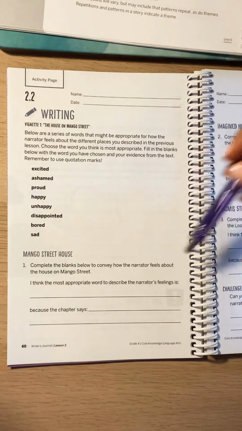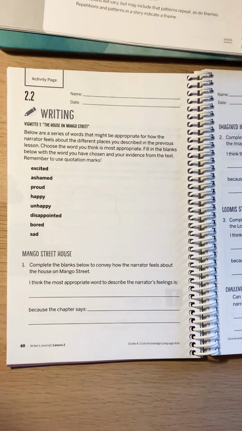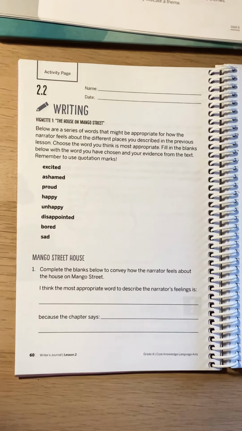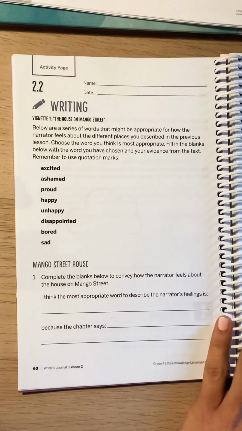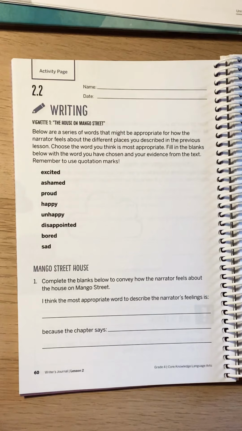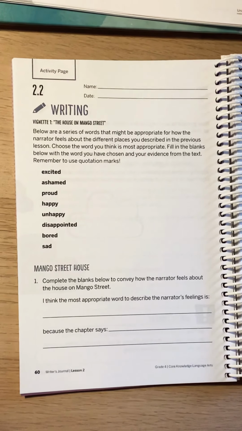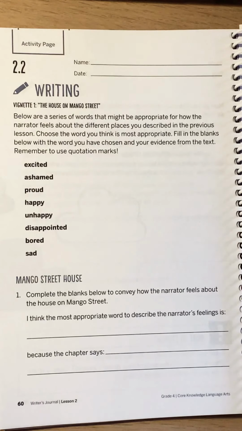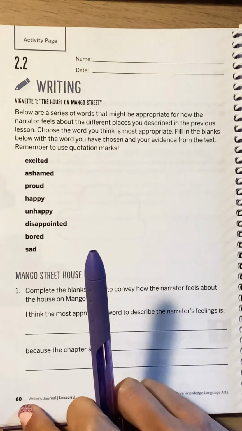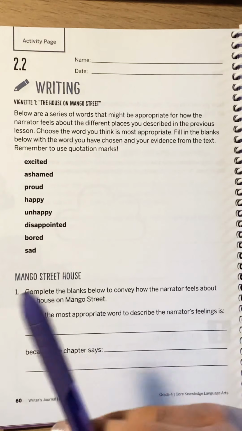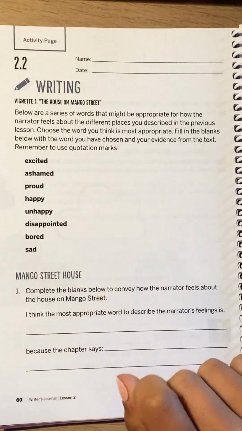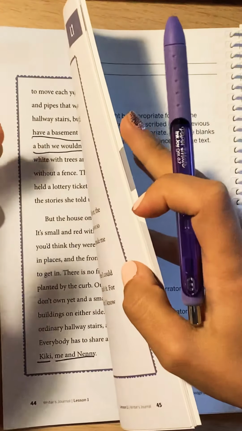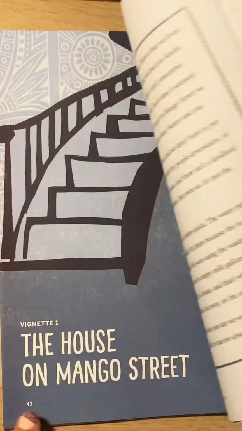Because these next couple pages all have to do with the last chapter, the one where she talks about the houses and how she feels about the houses and how she's describing the houses. Okay, so this is where we're going to start. Try to zoom in so I can fit as much of the little page as I can. All right, so we're starting here on page 60, and if you need to go back and reread the first vignette, the House on Mango Street story, please go back and do that. It starts on page 42.